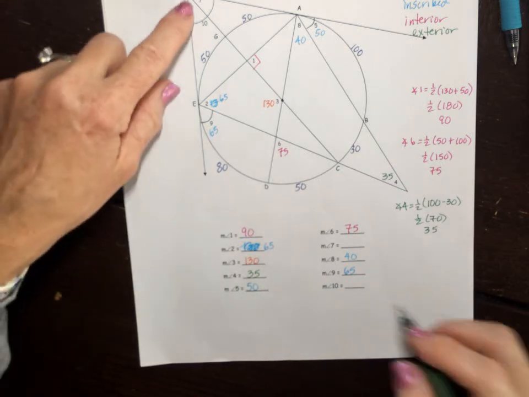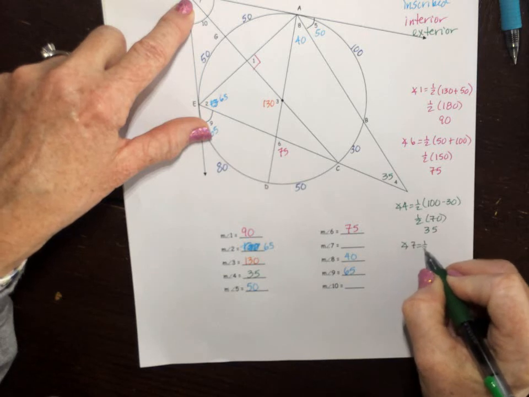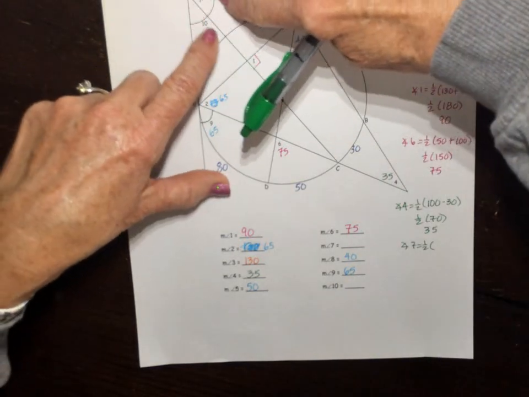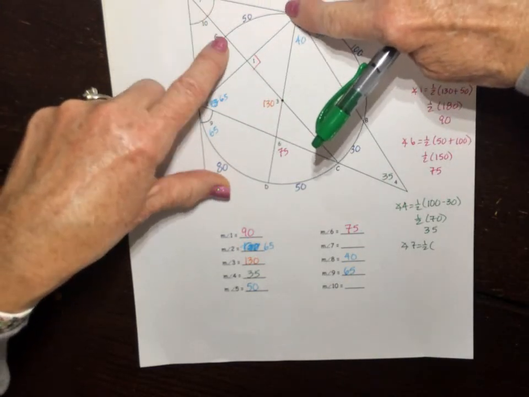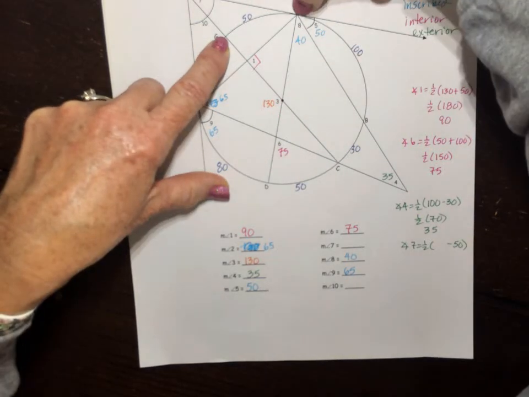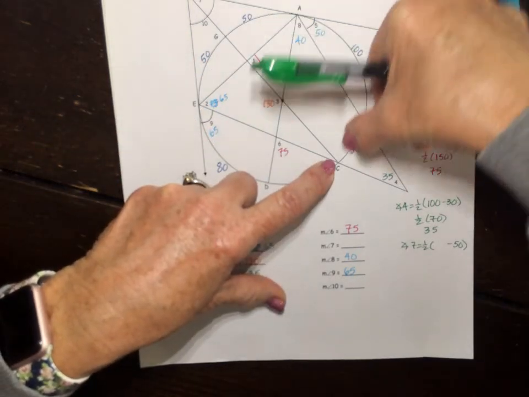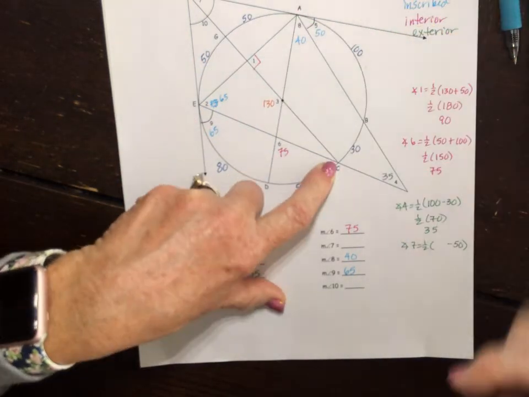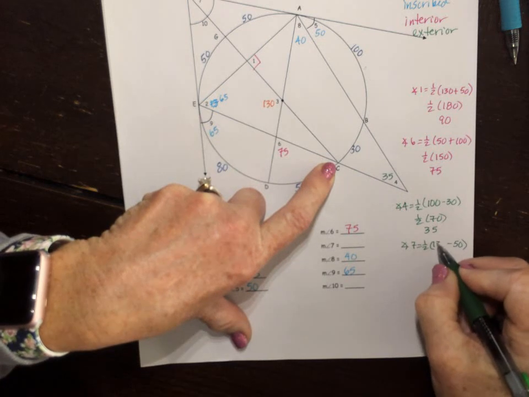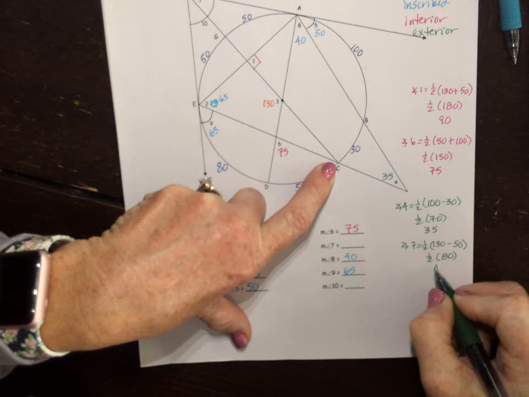Angle 7 is this one right up here. Half of the big arc minus the little arc. Okay, little arc's right there, it is 50. Big arc, I'm going to have to extend this side of 7 out. So the big arc is this 130. Half of 80, which is 40.